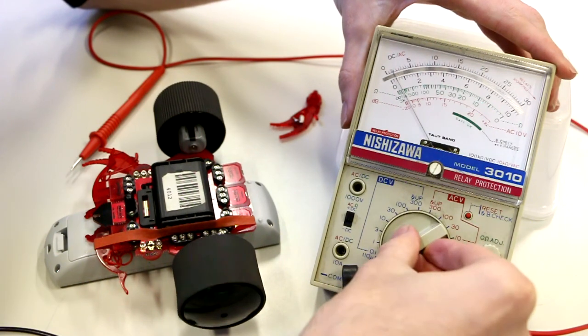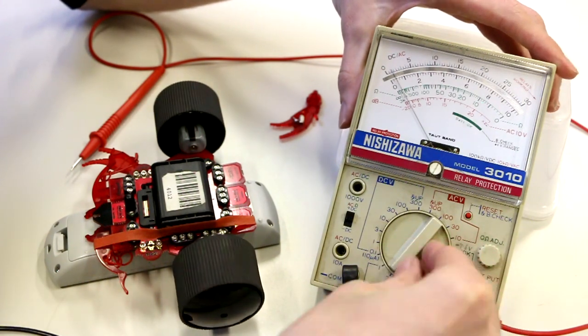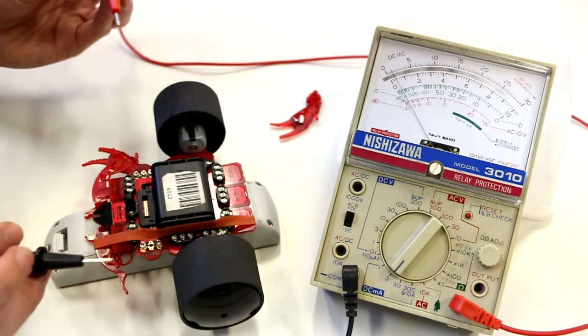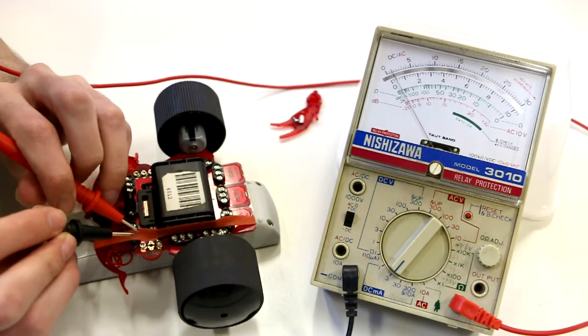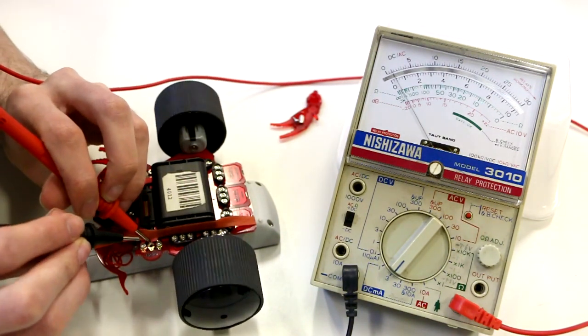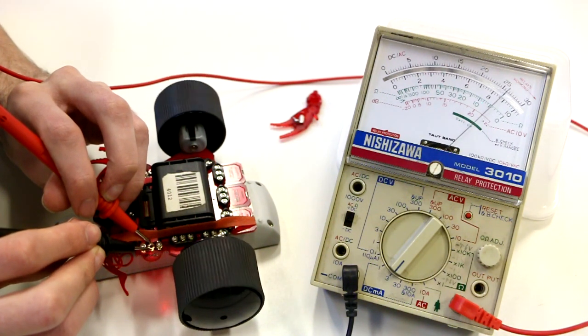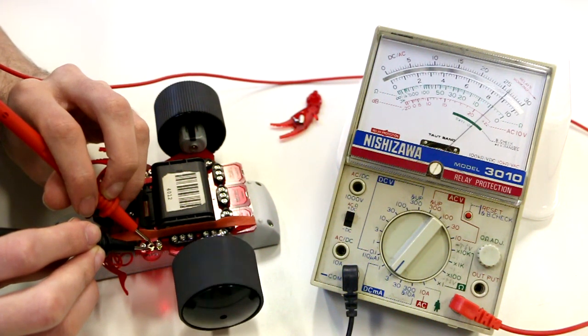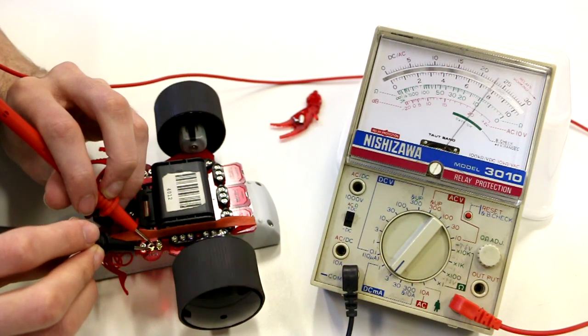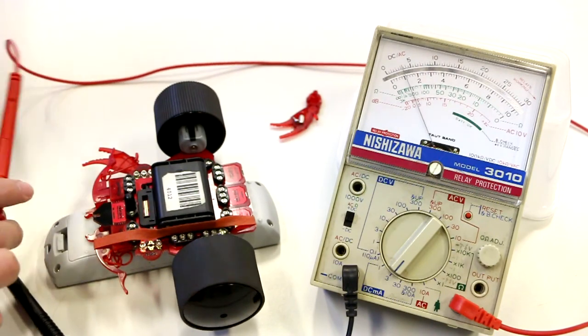So we're going to have to turn our scale up to the next notch, which is the 3 setting, and we'll take another reading. Probes on either side. That looks a bit better. We are getting a reading of 26, but because we're on the 3 setting and not the 30 setting, we have to divide our answer by 10. So we are getting about 2.6 milliamps across the LED light module of our AI2 robot.